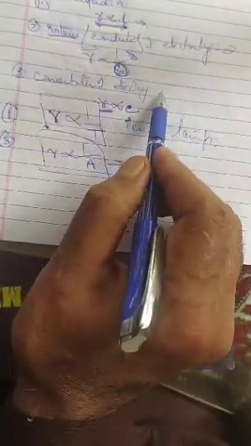So ये जो internal resistance of cell है, it depends on the distance between the two plates, the nature of the electrolyte, the conductivity of the electrolyte, concentration of the electrolyte, temperature of the electrolyte, and area of the electrodes. This is the internal resistance of the cell.